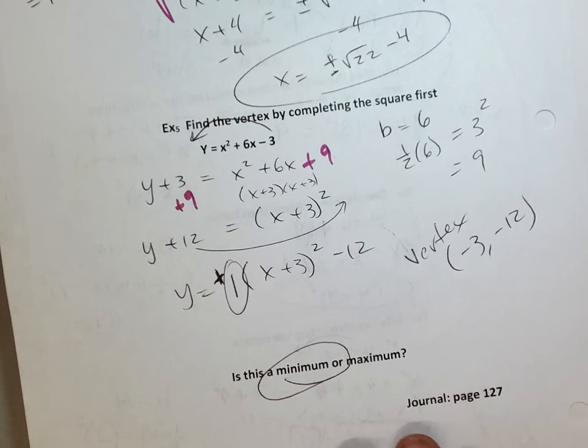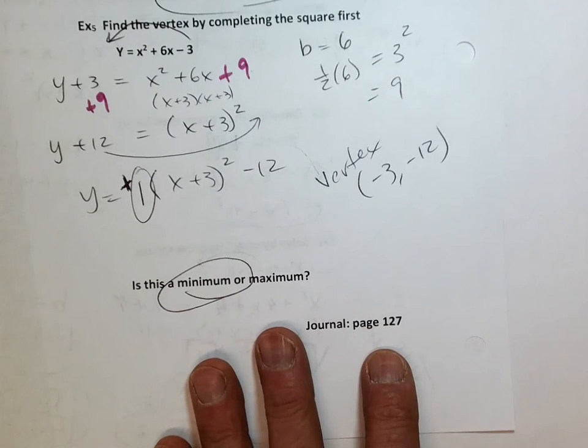Okay, so let's check out our journal, page 127, okay? We'll do that.